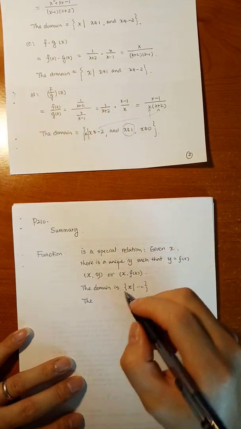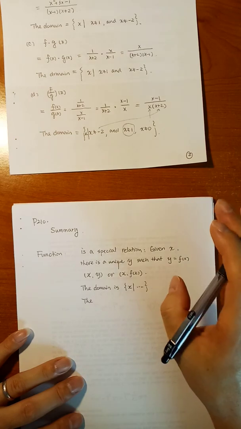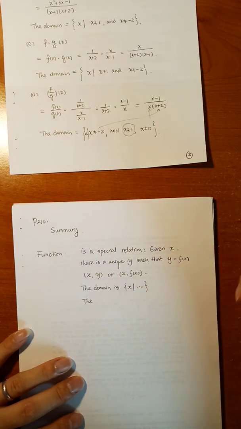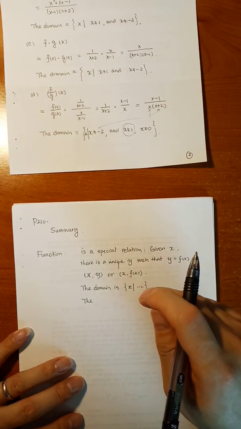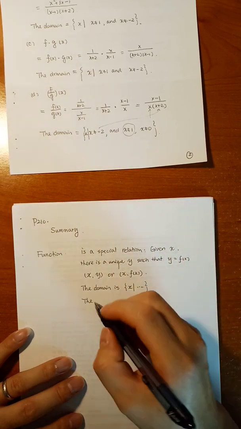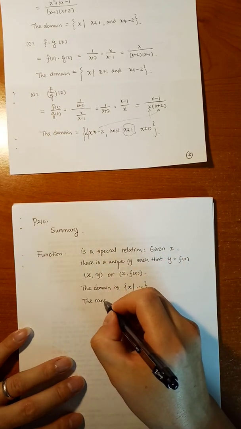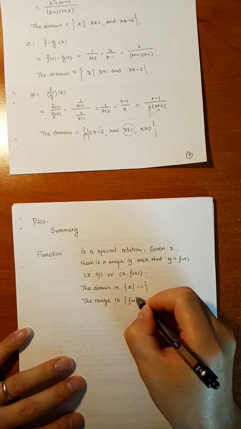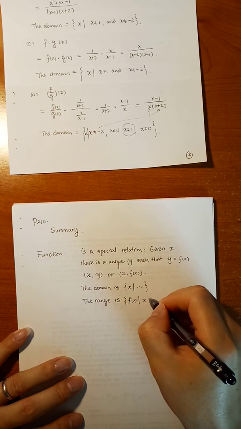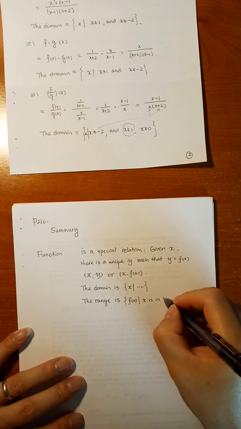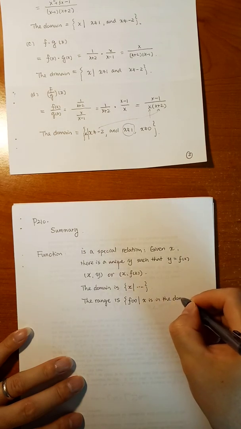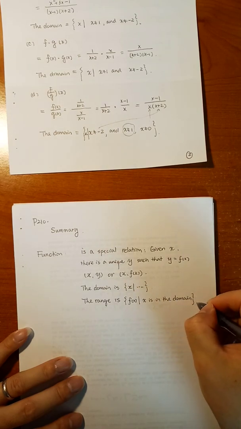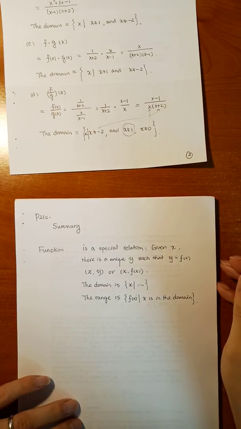So that's why we put the dots to represent some conditions from the questions. The range is f(x), all possible f(x), where x is in the domain. Okay, so that's a range.